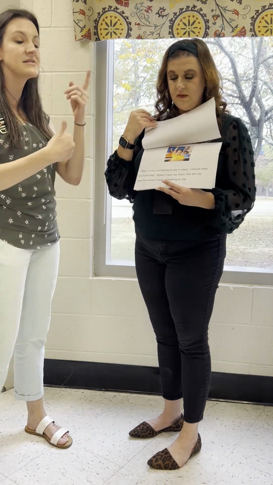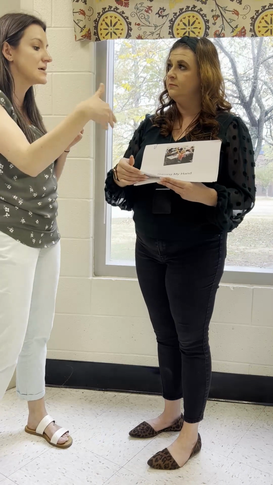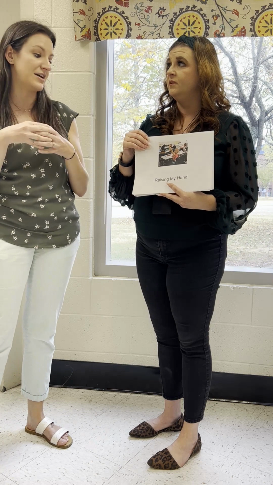If I was using it in the classroom, I'd probably laminate it and maybe bind it so that my students could have it. This one is about raising my hand. You'll notice that there are real images, and all of these images can be subbed out. So if you have students in your classroom, you can get them to practice taking pictures of them raising their hand or doing whatever the skill is in the narrative. And you can edit them and change out the pictures to be personalized to your classroom.